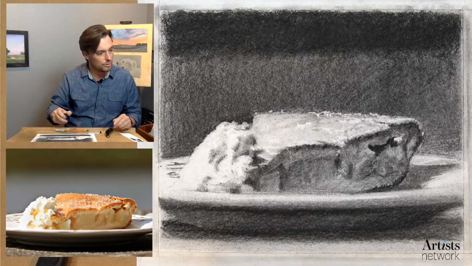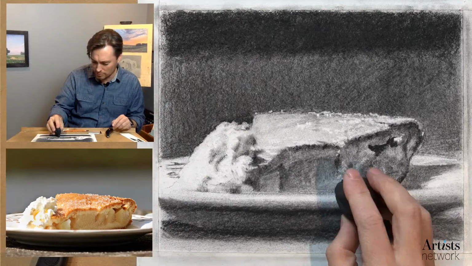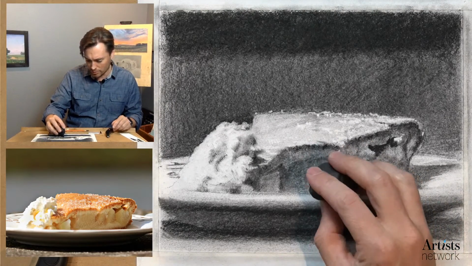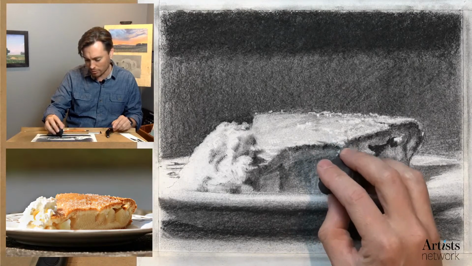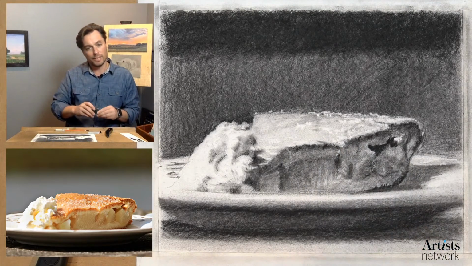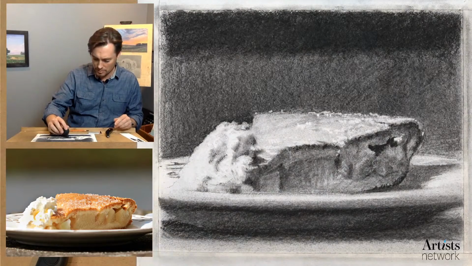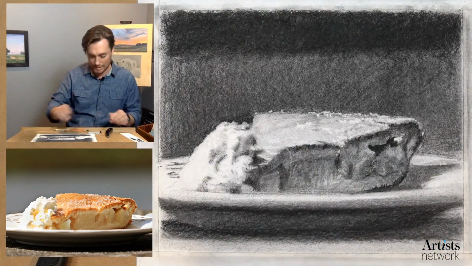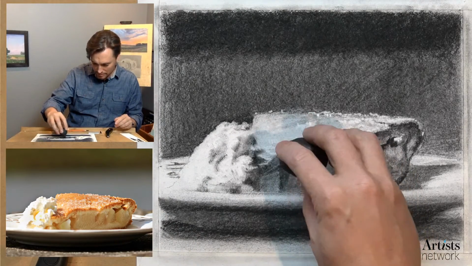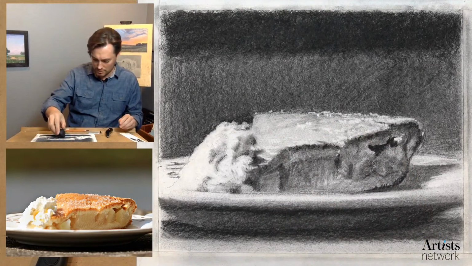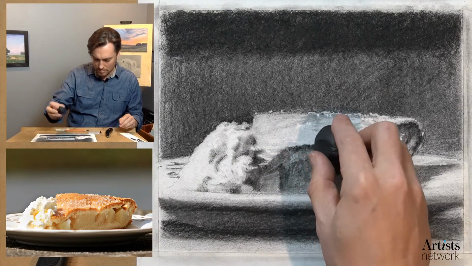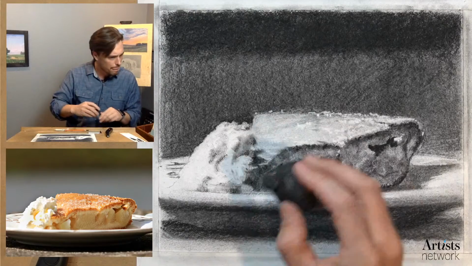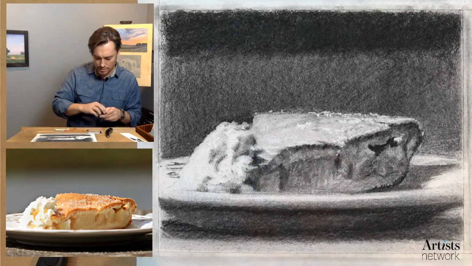So I'm not too concerned with matching these marks specifically one-to-one with the reference photo, but I want them generally following the same kind of shape and flow that I'm seeing in these areas. And I want them to feel natural and irregular. And right this edge here.